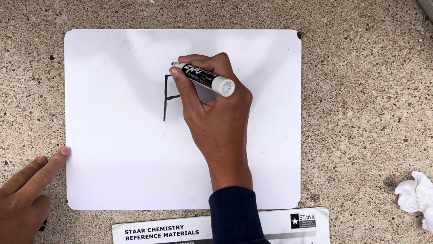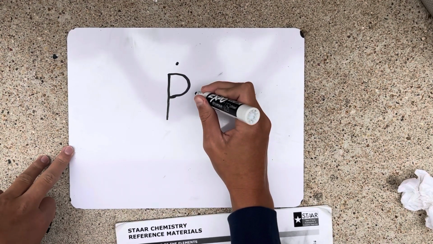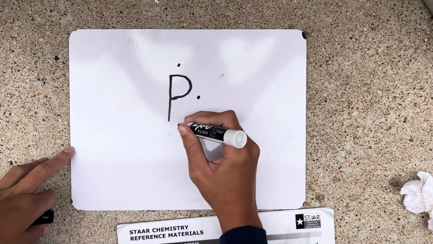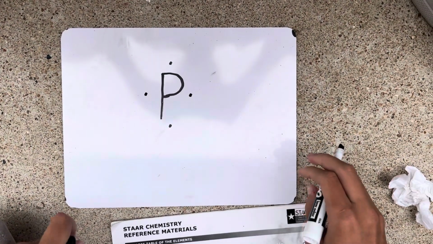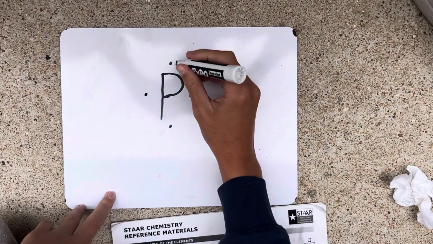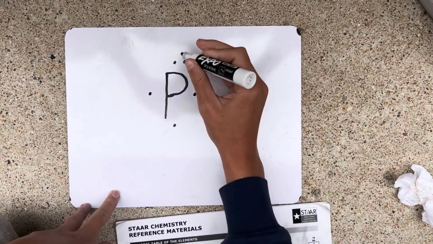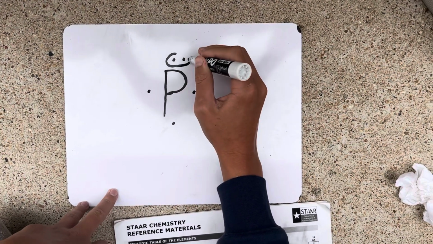So this is how you draw it. You put 1 on the top, then 1 on the right, so we're going clockwise, 1 on the bottom, and 1 on the left, and that's 4. But we need 1 more, and we add this one on the top, and this creates a lone pair.